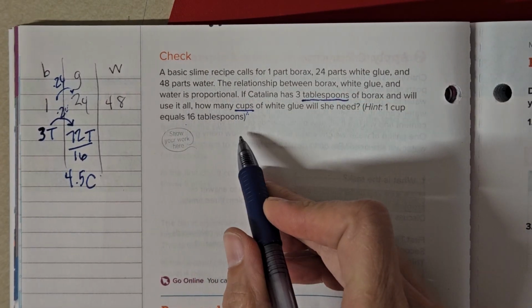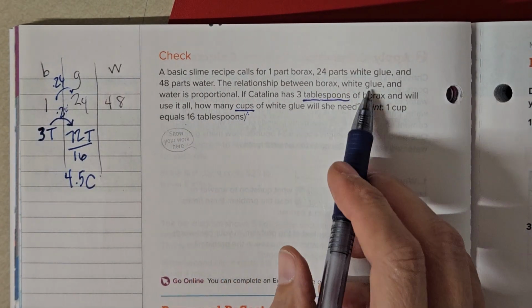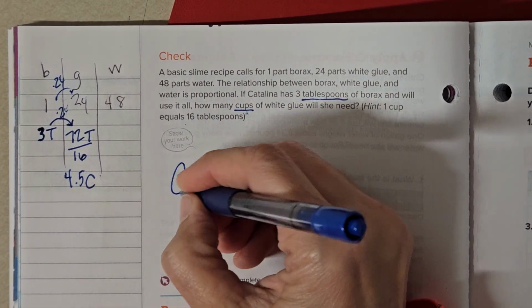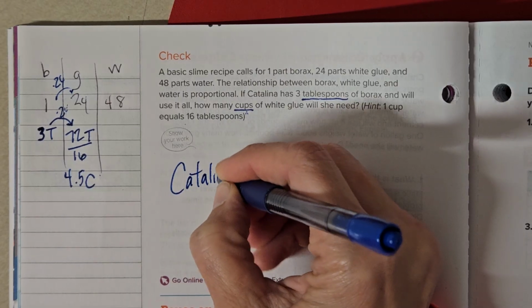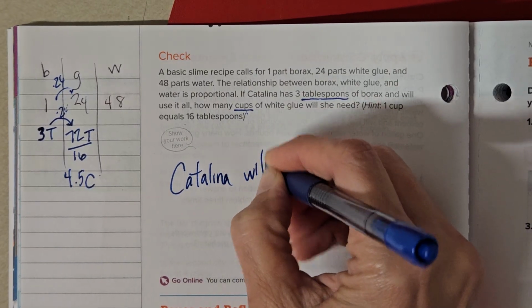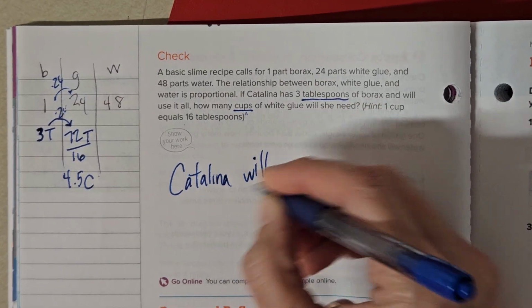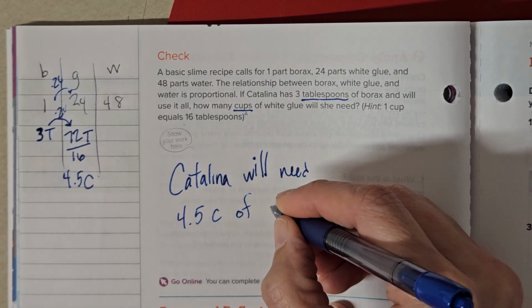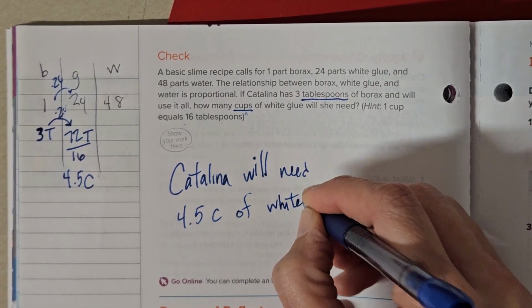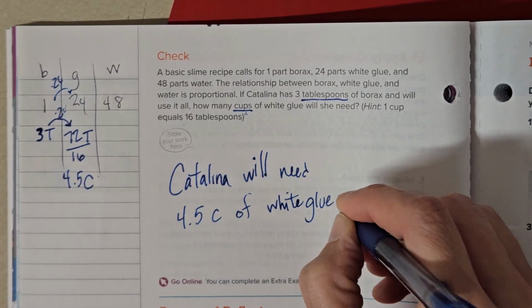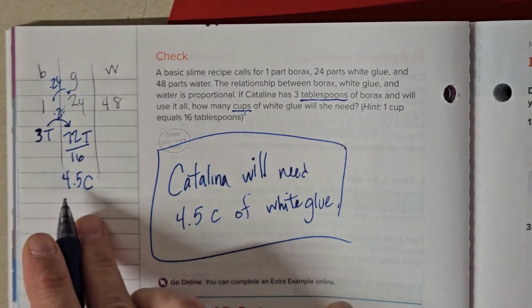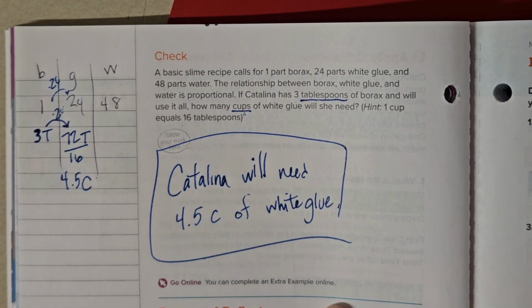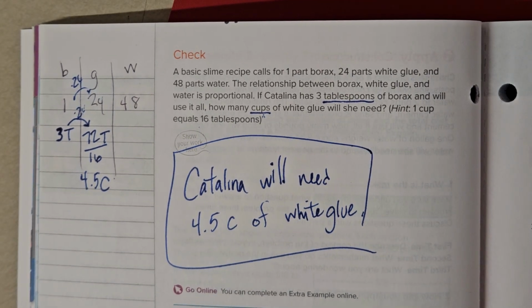And we can write a quick little sentence here. Catalina will need 4 1/2 cups of white glue. Now we have shown our work. We've written our answer in a sentence, put it in a box. Okay? Good luck.